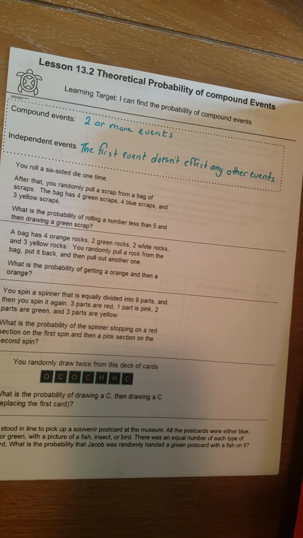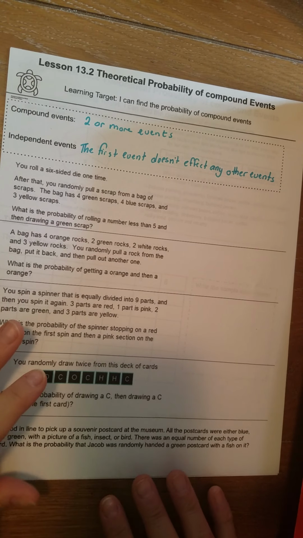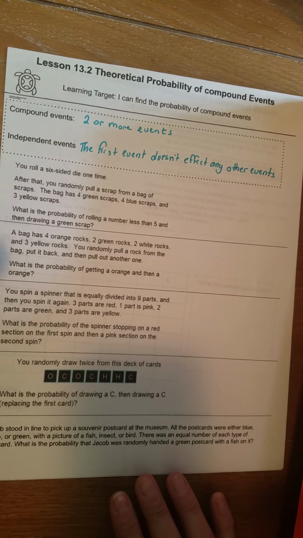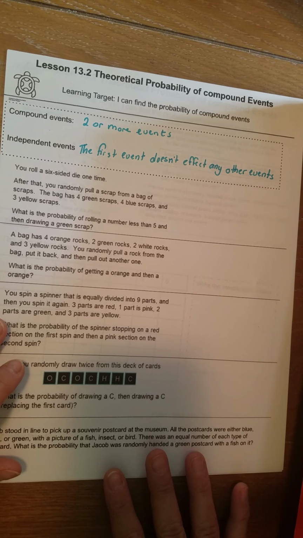It's gone. It's in my belly. And so there are fewer cookies in the jar than there were before. And there are also fewer chocolate chip cookies because that one's in my belly. Delicious. So independent, the different situations don't affect each other. Dependent, they do affect each other.